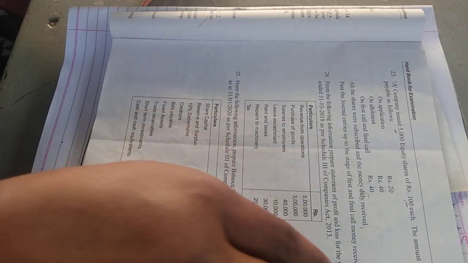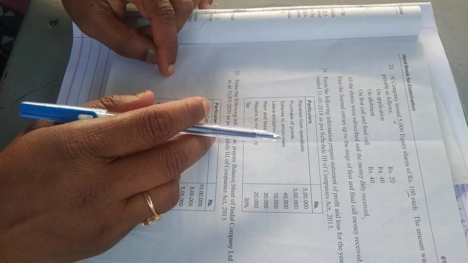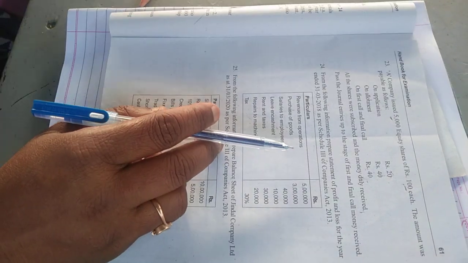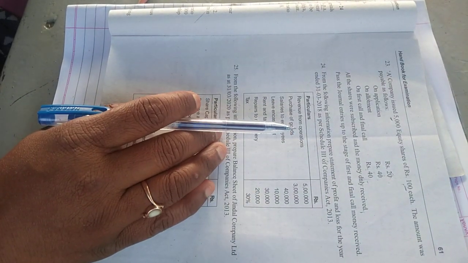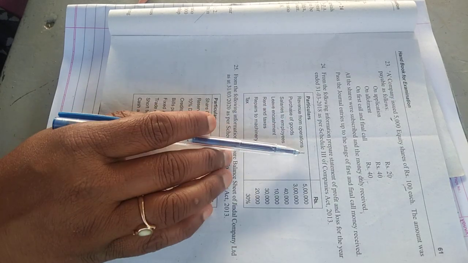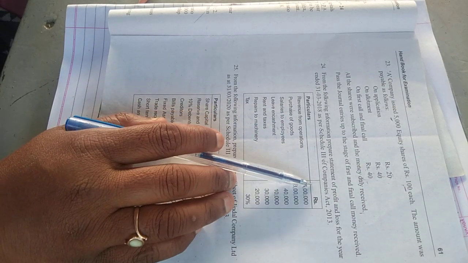Okay, this is the statement of profit and loss account, or profit and income statement, which will be asked for 6 marks. Preparation of the balance sheet can also be asked. So first let me teach you how to prepare the statement of profit and loss.